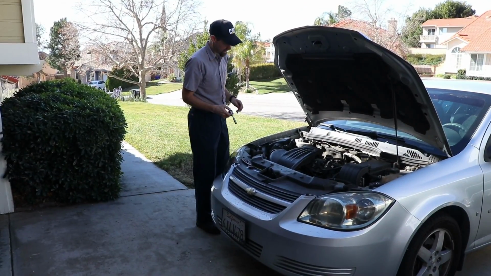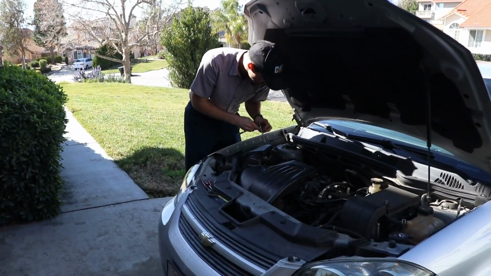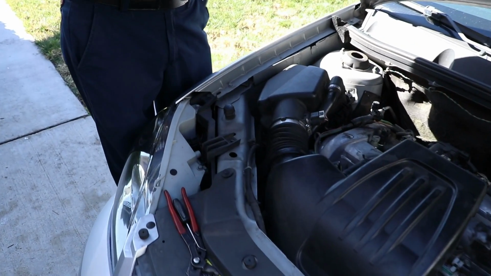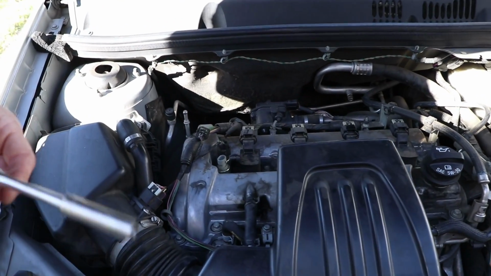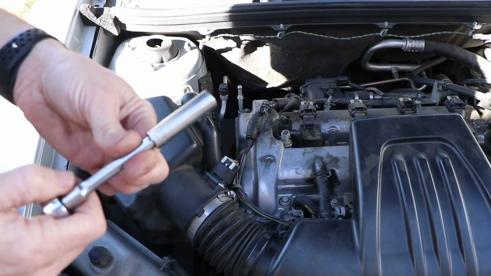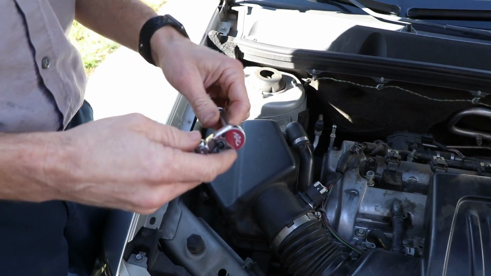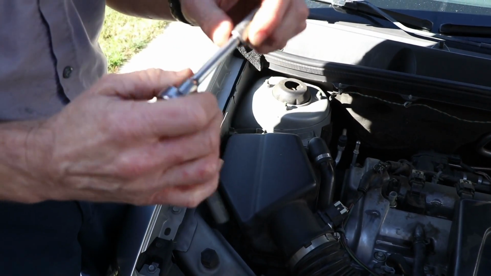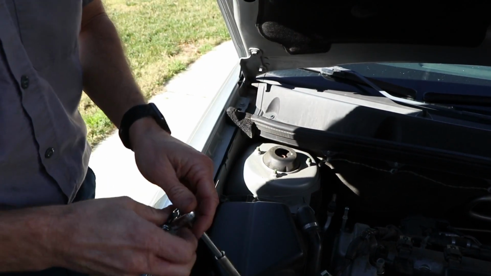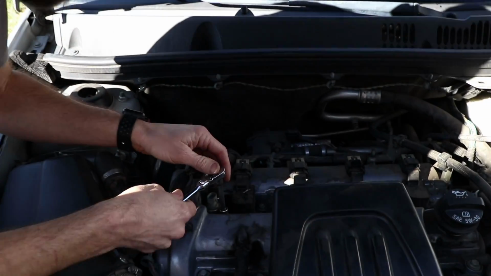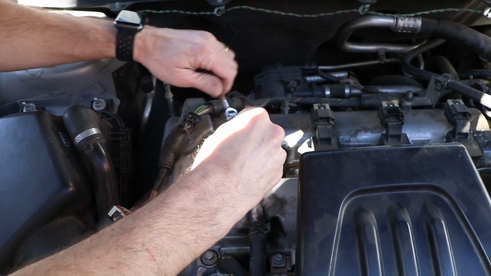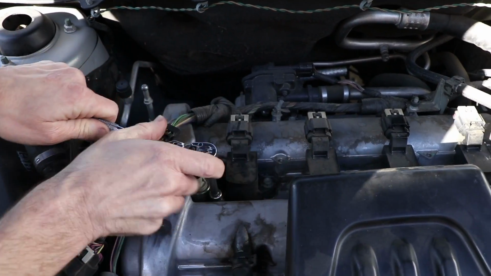Okay, so it's time to remove that solenoid. You might need a little extension. I'm just using a 1/4-inch drive with a little 3-inch extension and a deep 10mm socket. I've got Mac, I've got Craftsman, I've got some kind of cheap whatever. So we're just going to remove this. See how easy that was?